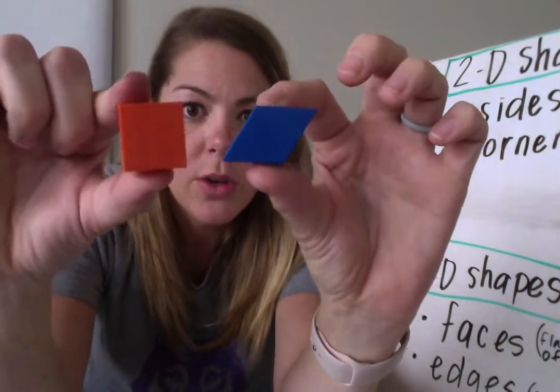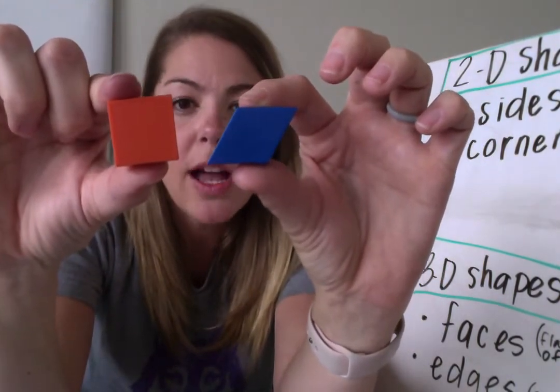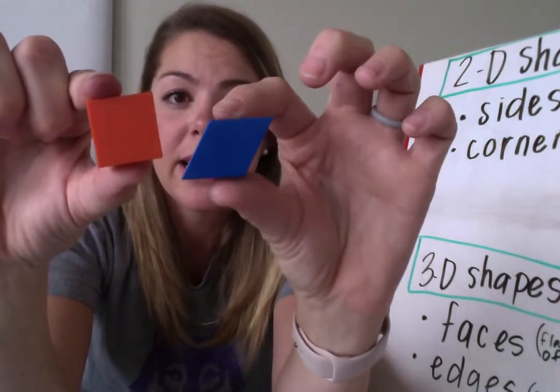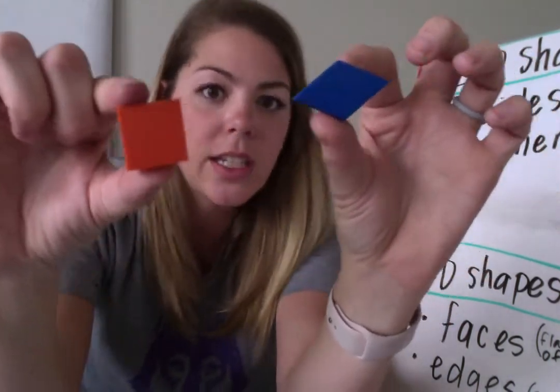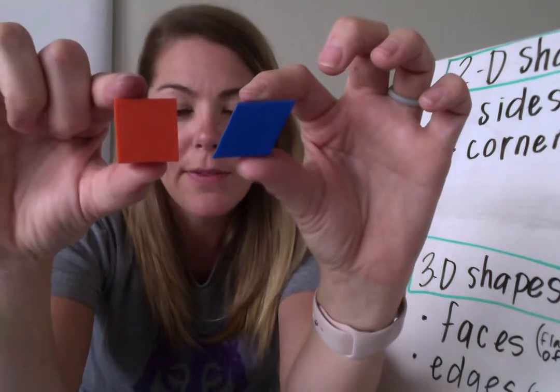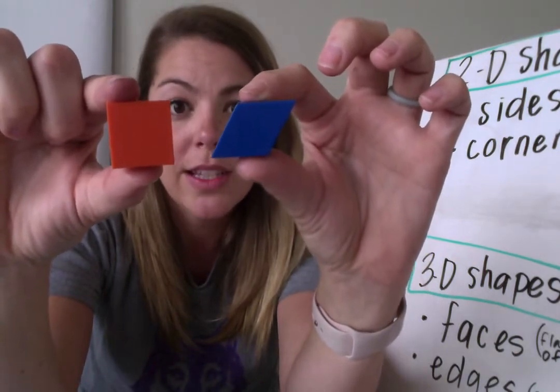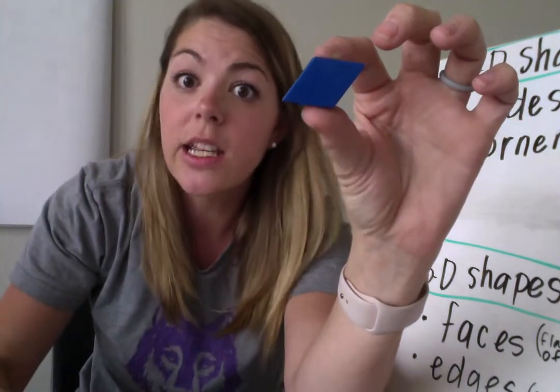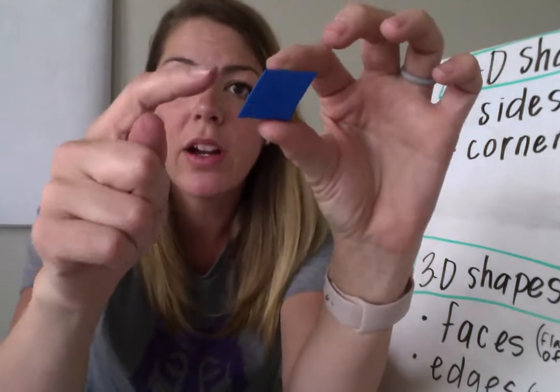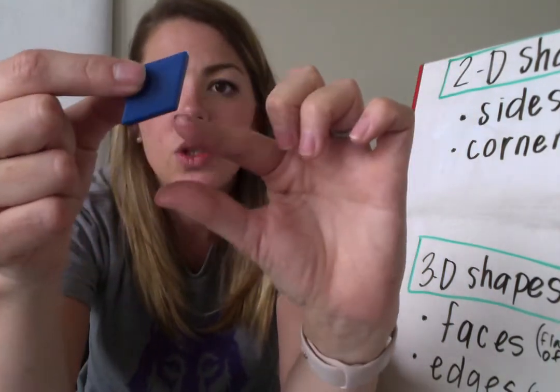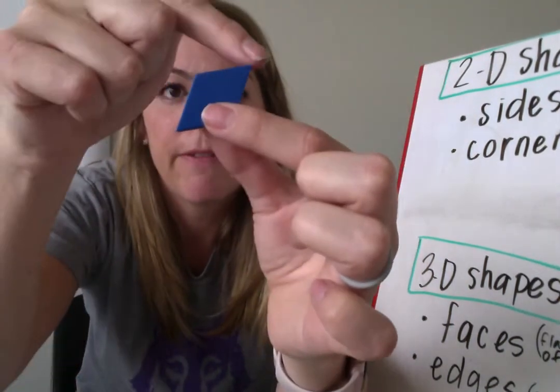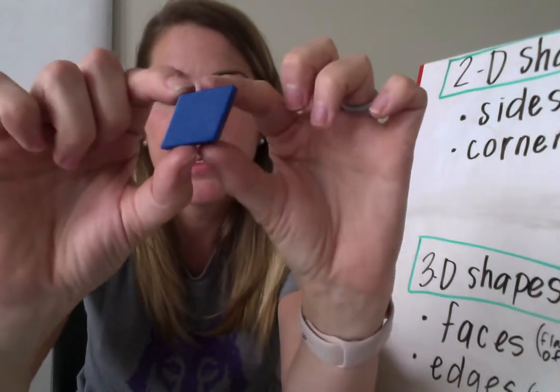There you go. So it's kind of like a square, but the rhombus, the blue shape, has been kind of tilted onto its side a bit. But if you're looking at the square and the rhombus, you should still see 4 sides and 4 corners, just like a square. 1, 2, 3, 4 sides, and then the same thing with the corners.